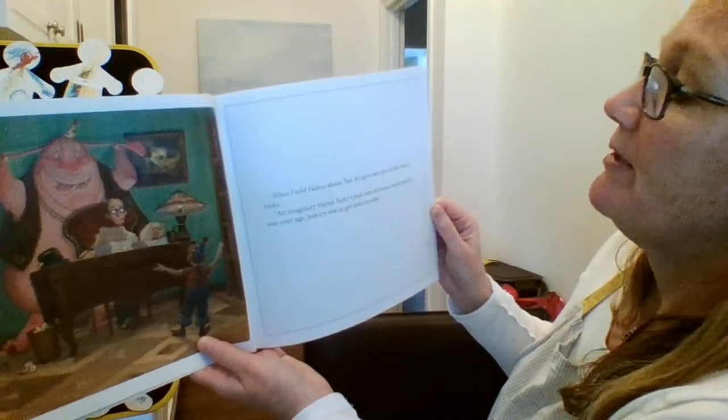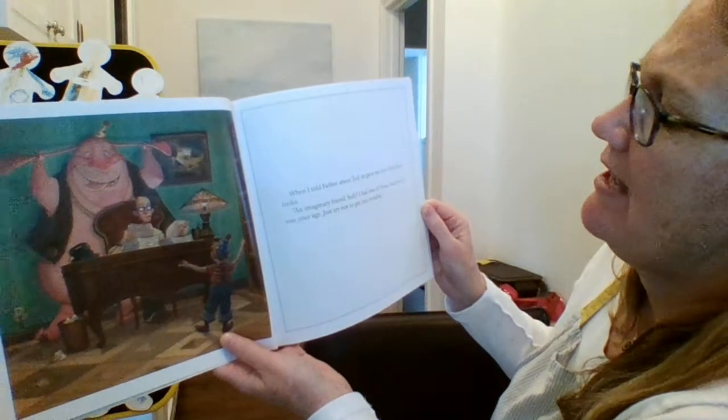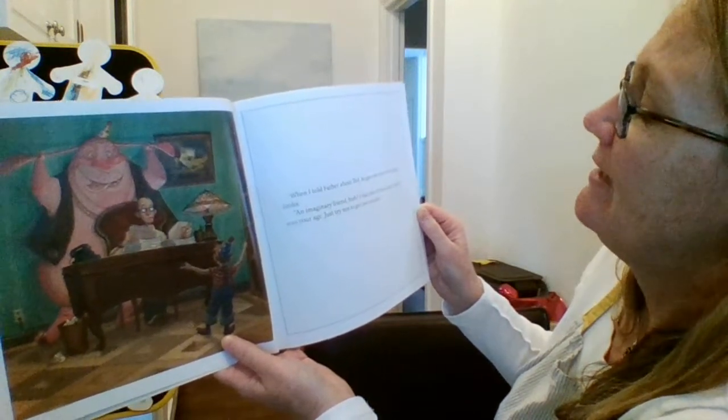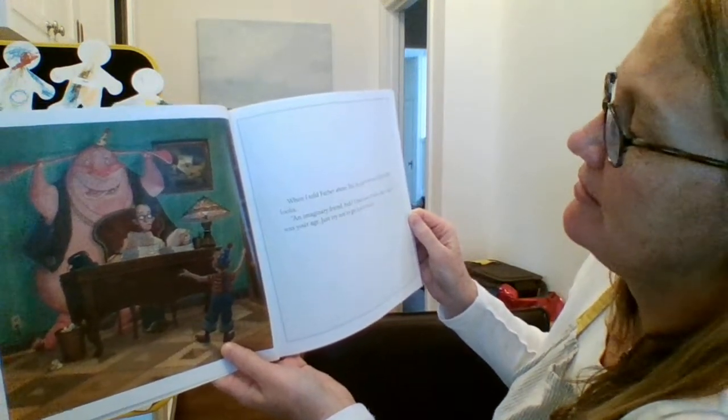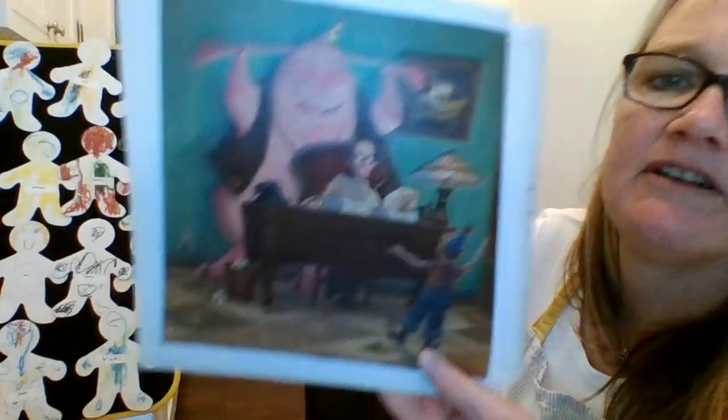When I told Father about Ted, he gave me one of his funny looks. "An imaginary friend, huh? I had one of those back when I was your age. Just try not to get yourself into trouble."